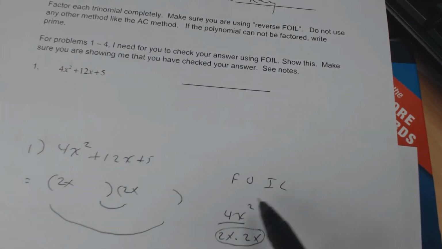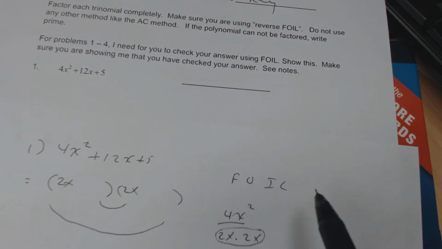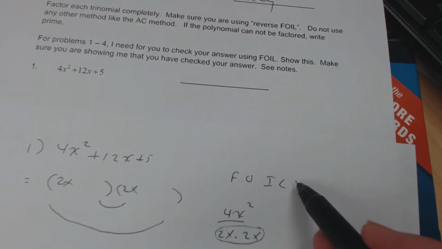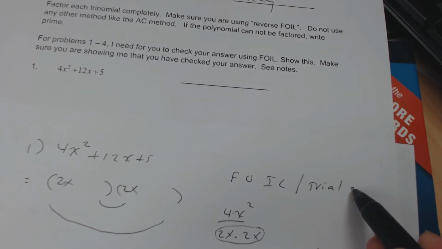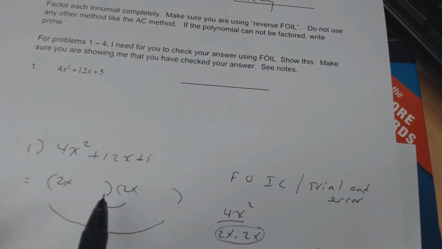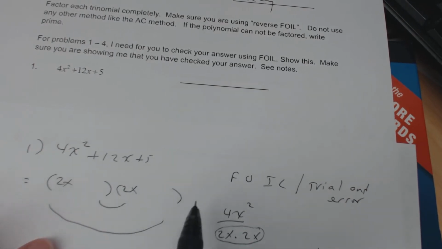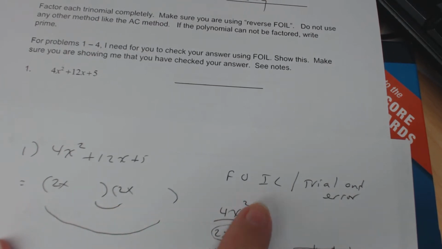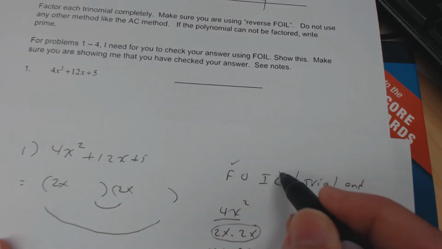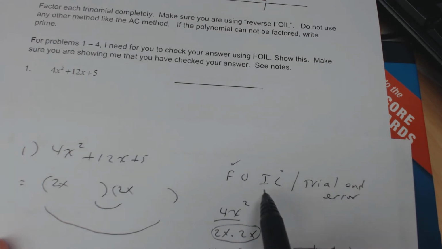Now, the method that they're using in this section, if you look at the video, or if you bought the book, if you look at the notes, the textbook, it's also called trial and error. In other words, if you try something, it doesn't work, try something else. You get an error, try something else. Now, always do the F first. So we're going to do 2x times 2x first. Now, always go to the L second.